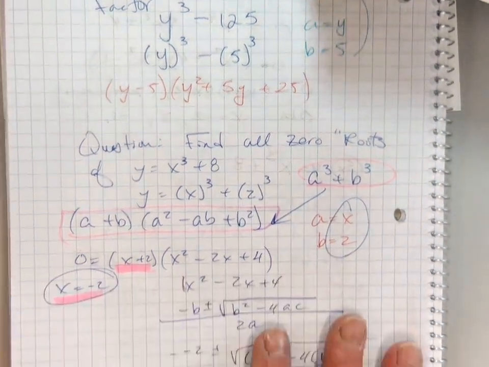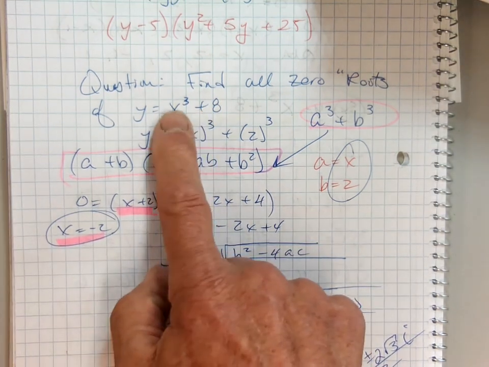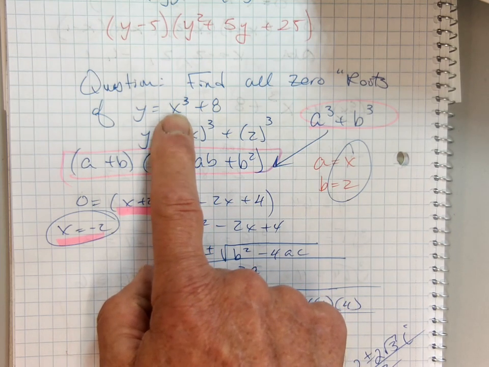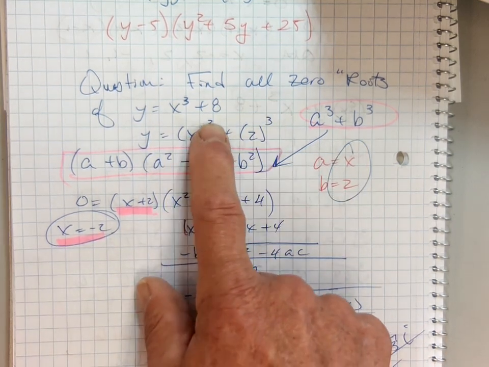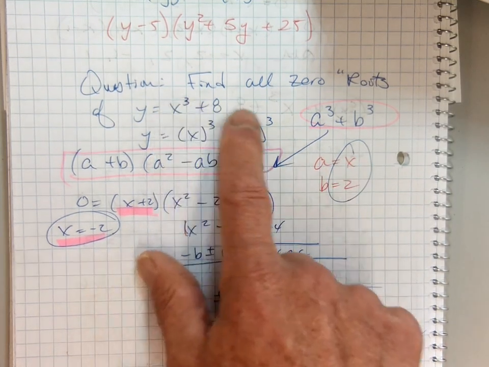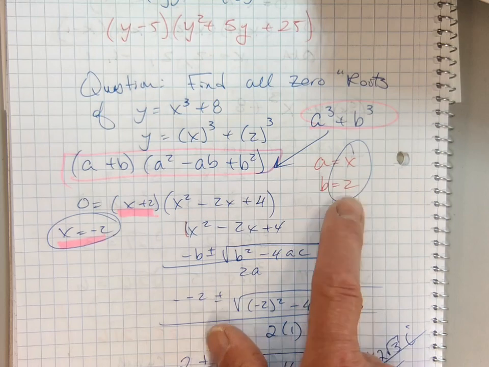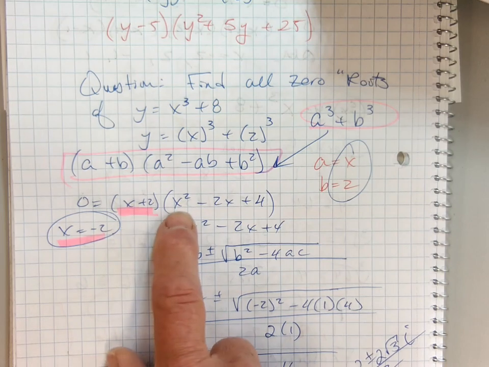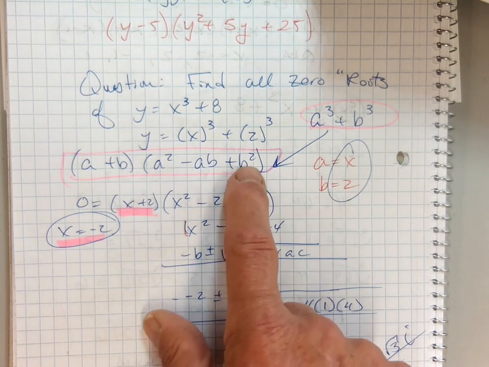That's it. Now, let's use this. In our last question that we were looking at on the other page, we said there's got to be 3 roots. So we factored. We know that x cubed is our a, and 8 is the same thing as 2 cubed, so we have an x and 2 for a and b. We just plug them into our formula, a plus b times a squared minus ab plus b squared. So instead of a plus b, it's x plus 2 times x squared, minus ab, which is going to be 2x, plus b squared, which is 4.